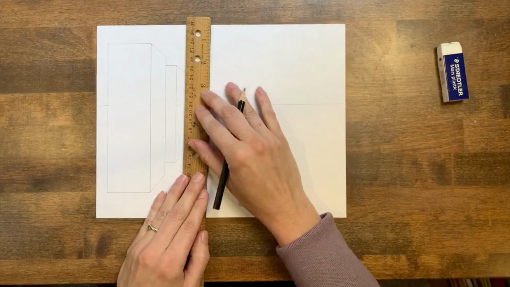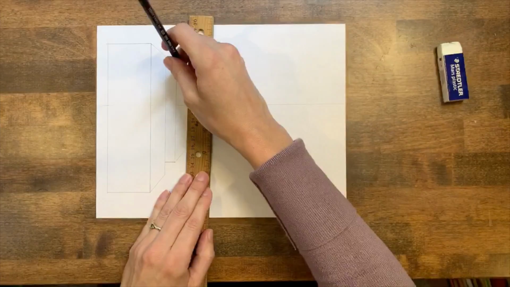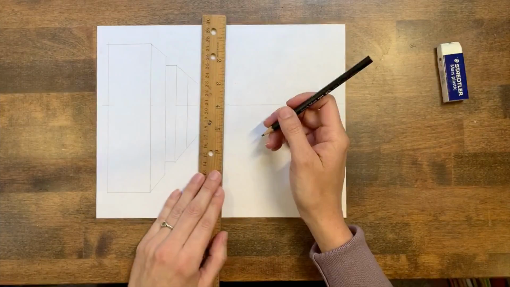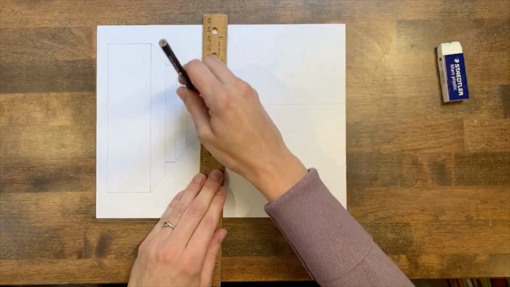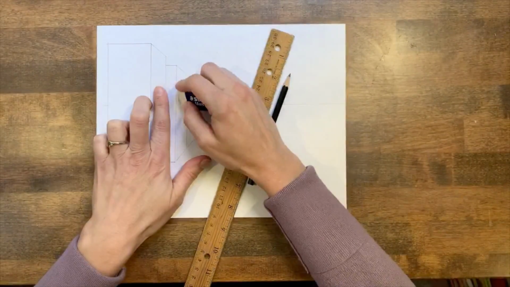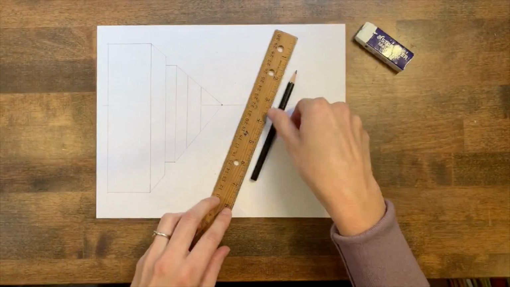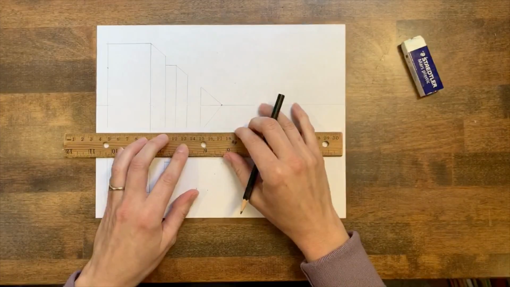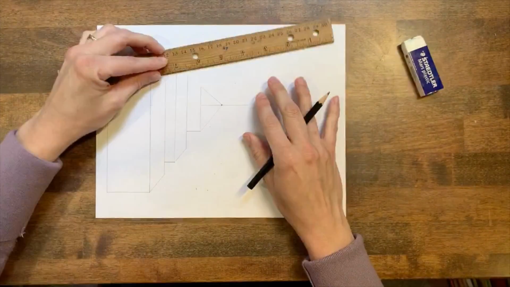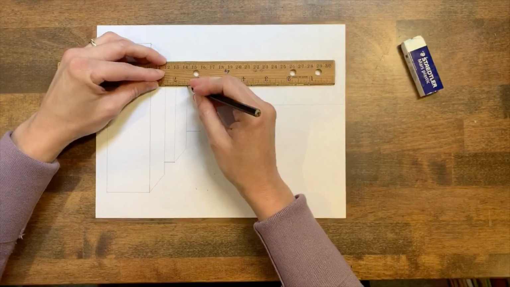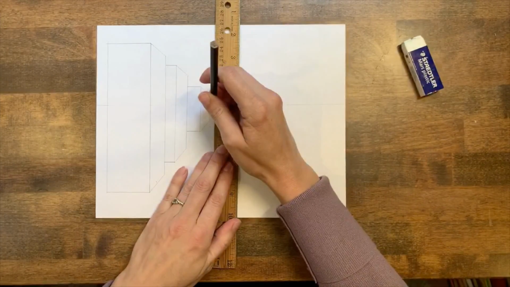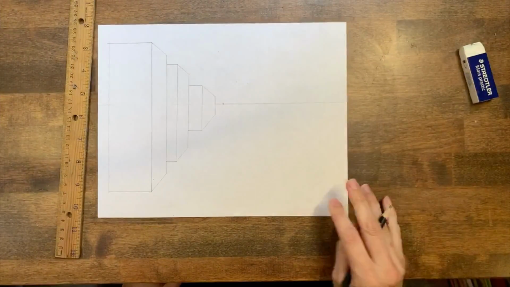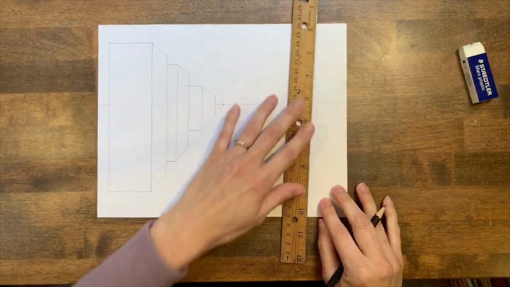We'll draw the far edge of that new building with another vertical line. Repeat the steps to add a third building. Can you figure out how to reverse the process for the right side?